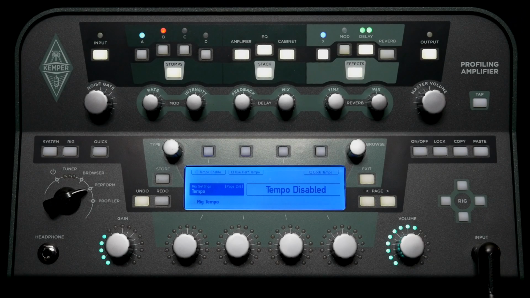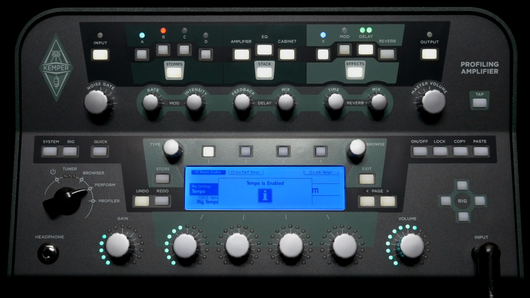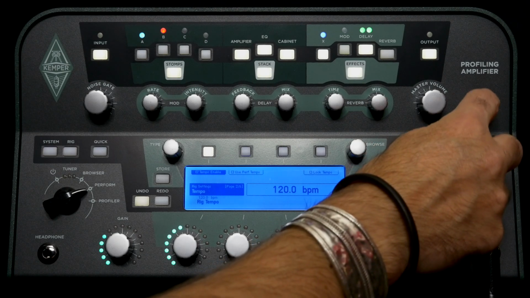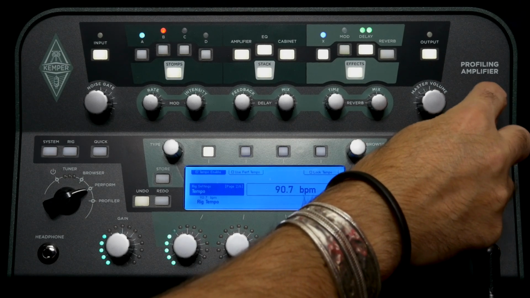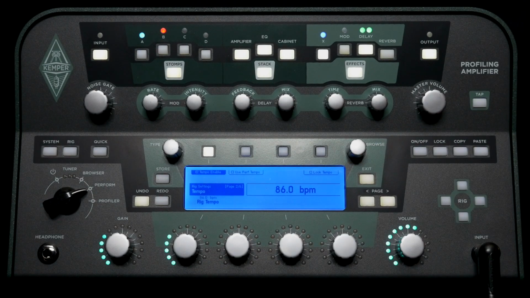The tempo function is activated directly by pressing the tap button once. Now, all tempo-based effects can be set in note values, and they will adjust themselves according to the tempo you have set. The second time you press the tap button, the tempo you have tapped will be used. And the longer you keep tapping in quarter notes using the tap button, the more accurate it becomes.